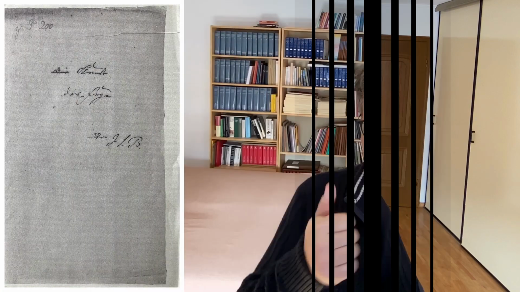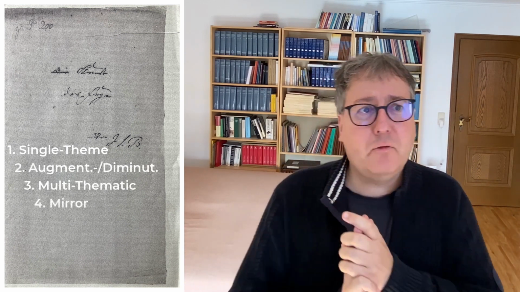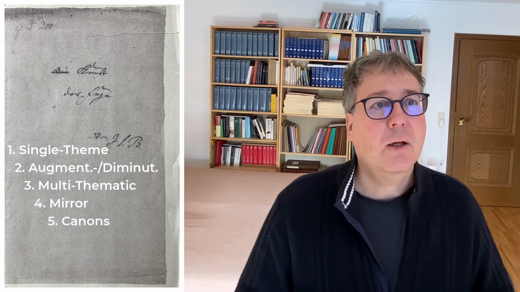However, the ascending complexity bound onto groups instead of single movements fits perfectly to what we have as layout: first group single fugues, second augmentation and diminution fugues, third multisymmetric fugues, fourth the mirror fugues, and fifth the canons.